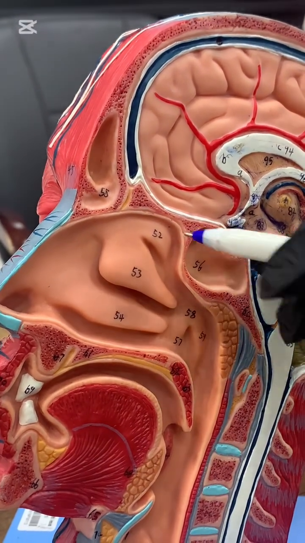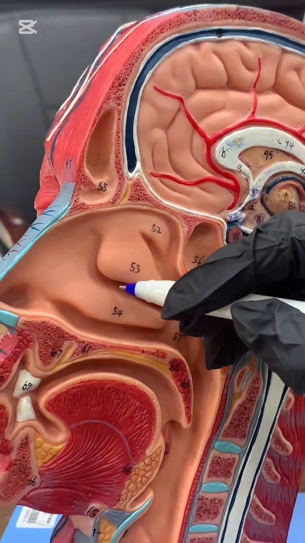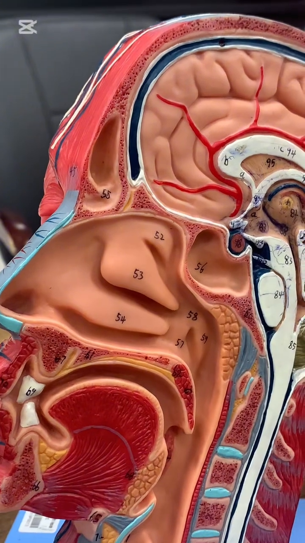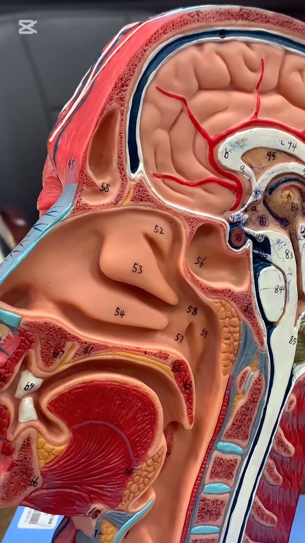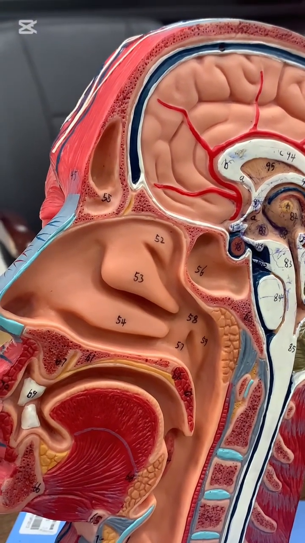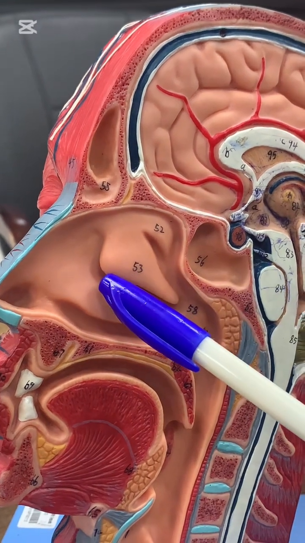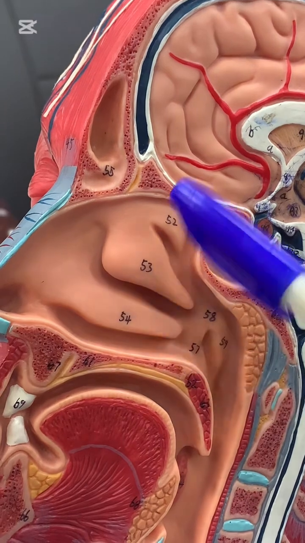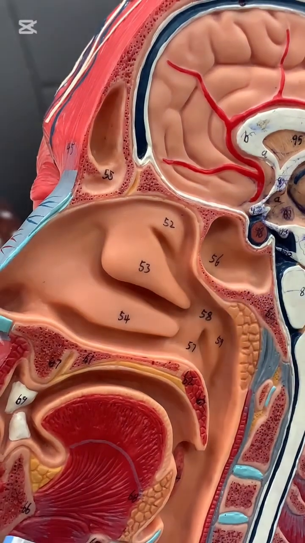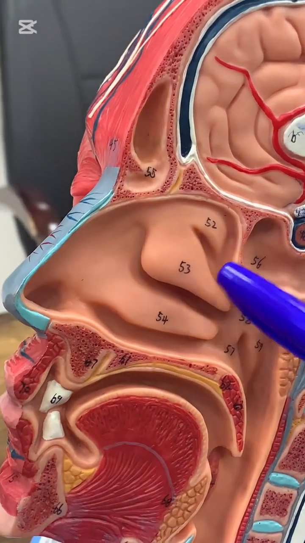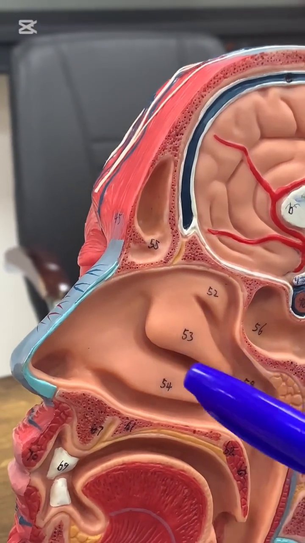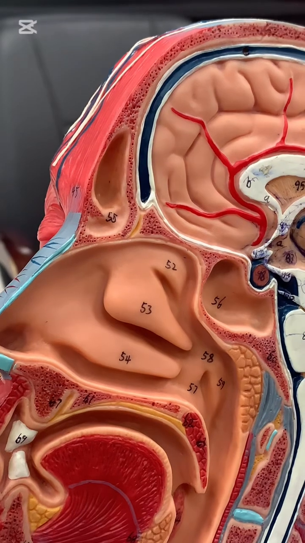Now, after the superior meatus, the middle meatus, which is under the middle concha. In the middle meatus we have the infundibulum, hiatus semilunaris, and the bulla ethmoidalis. Practically you don't need to remember all these structures in detail, only theoretically. But what opens in it?